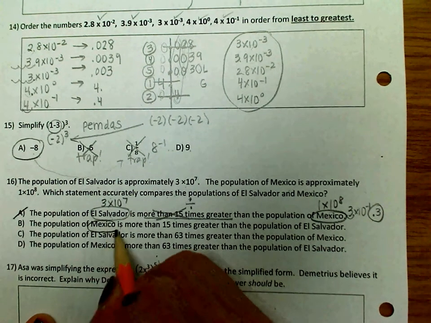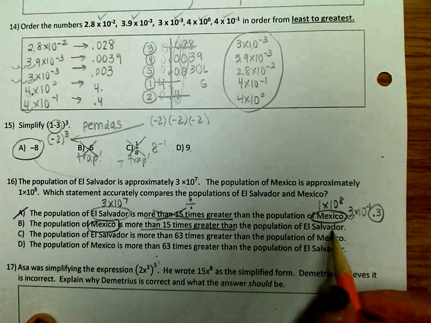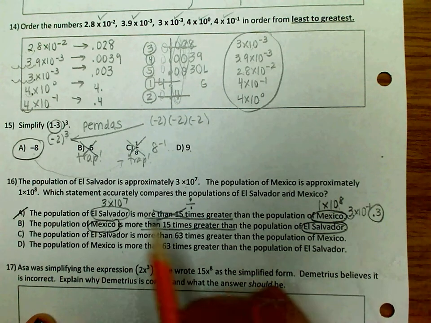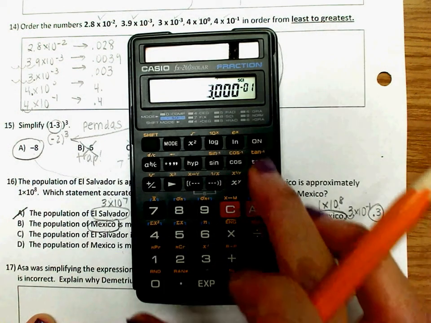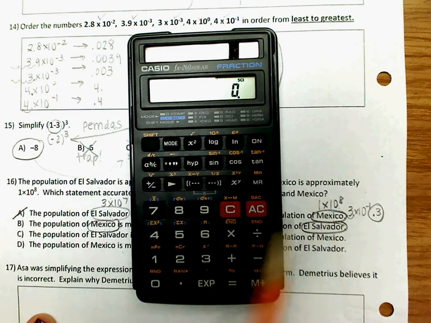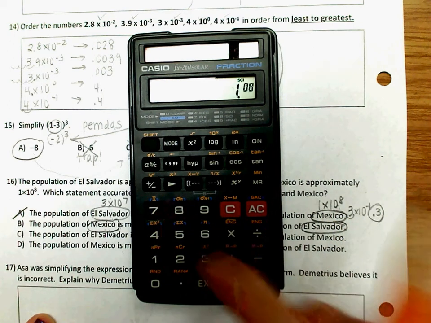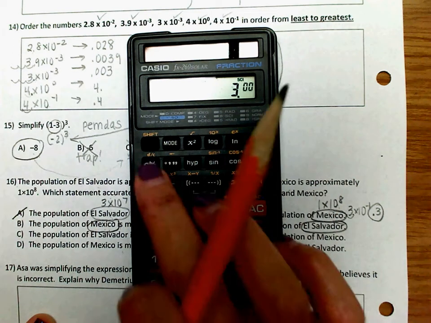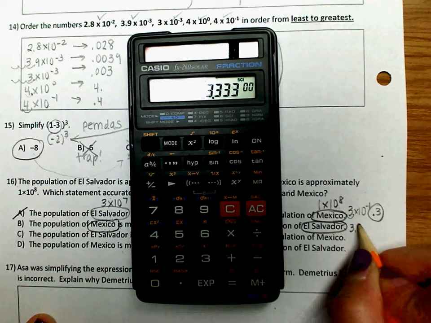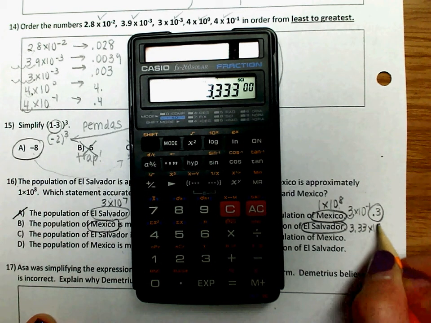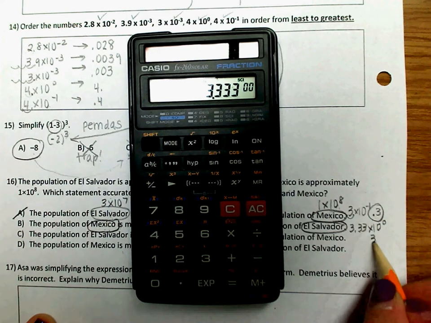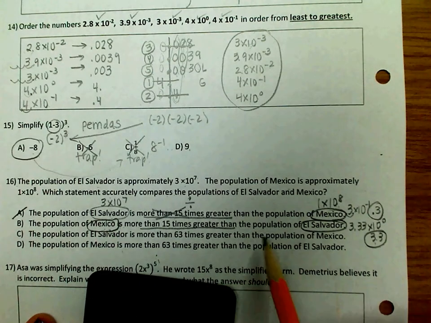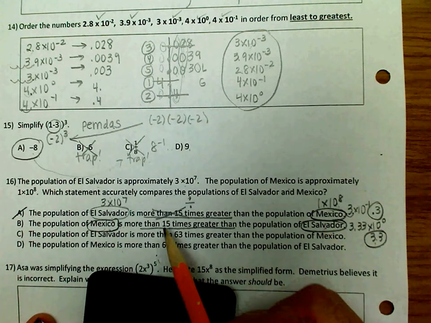Now let's switch the words. Mexico is more than 15 times greater than El Salvador. So we're going to take Mexico, 1 times 10 to the 8th, which is EXP8, and divide it by El Salvador, which is 3 EXP7. And you get 3.33 repeating, times 10 to the 0, which means since it's 10 to the 0, it's just 3.3. So that means Mexico is actually 3.3 times greater than El Salvador, but it's not more than 15 times.